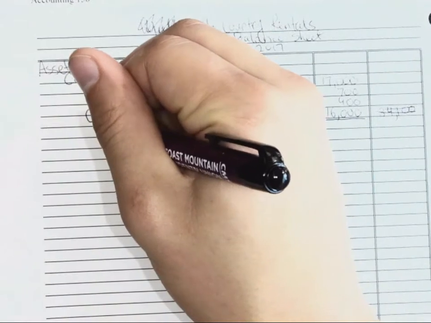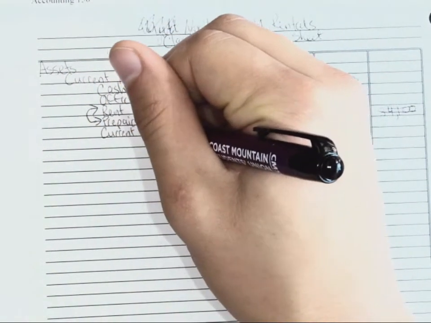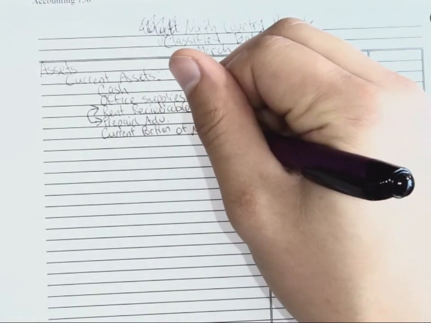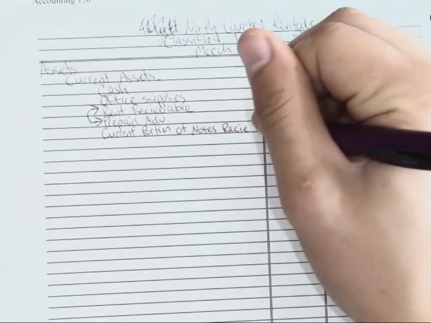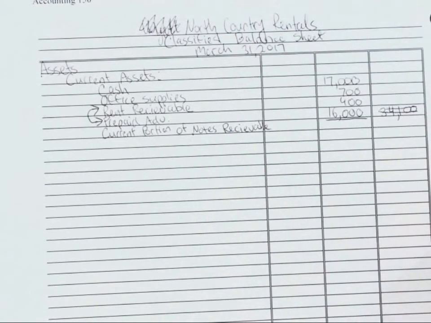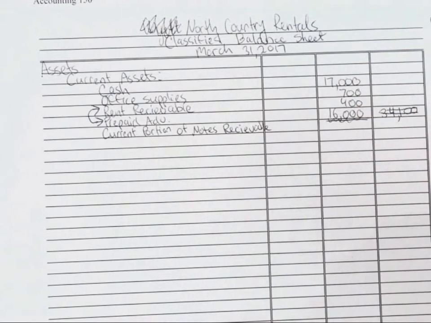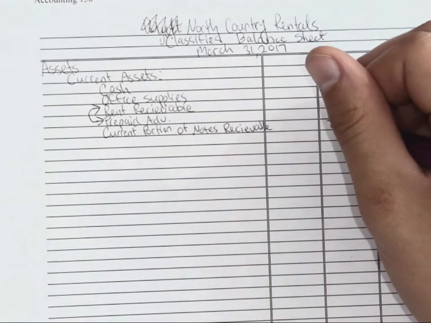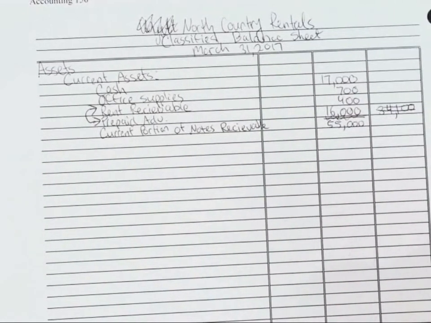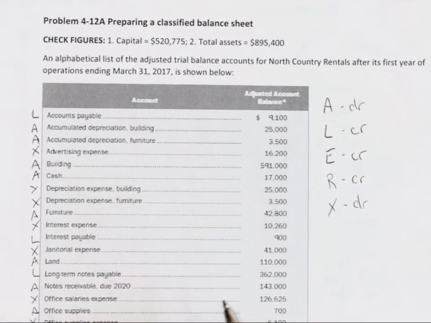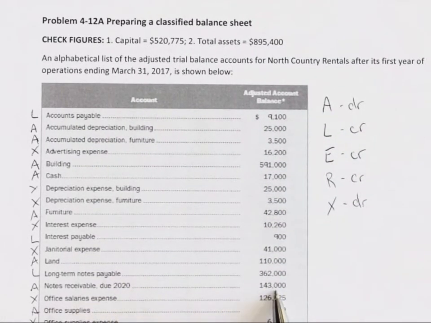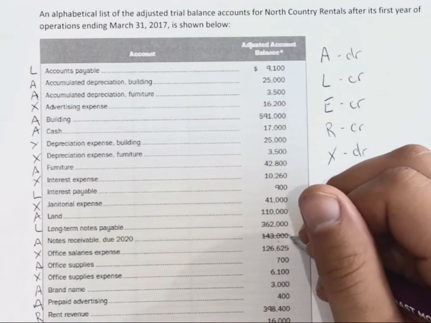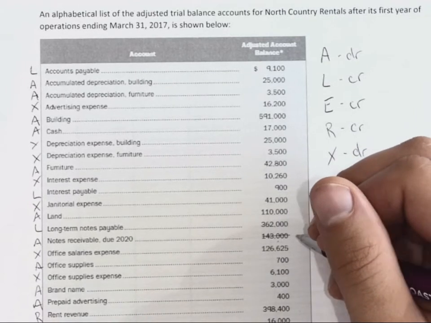Okay, so we'll go with current portion of notes receivable. They said that $55,000 will be collected within 1 year, so we can add that to our current assets. Now we just have to be careful. If $55,000 of this note receivable is collected this year, what is the new balance? That's $55,000, right? Because if we count it twice, we won't balance.